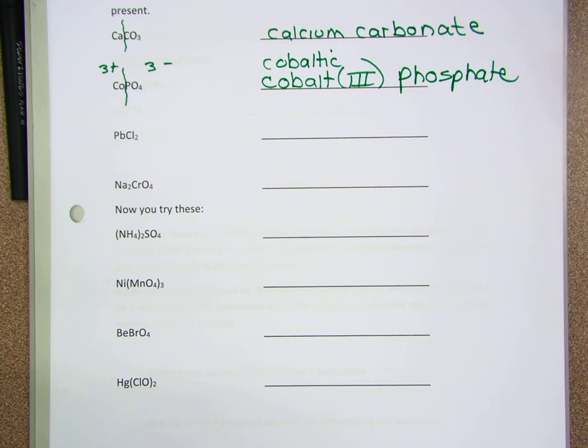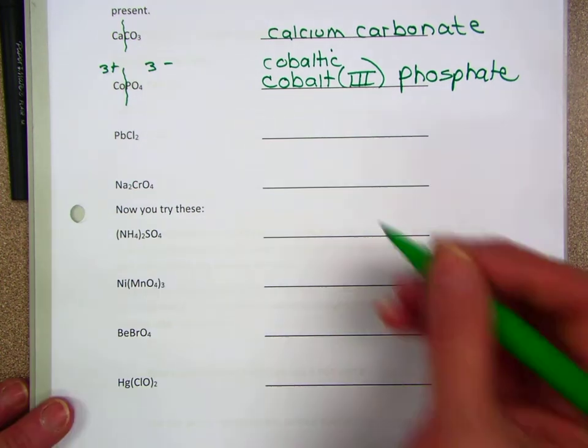Don't try and show off and give both. That's when you'll screw up. I've had students do that. They'll write cobalt 2, cobaltic. It's like, no, it's either one or the other, but those aren't the same.